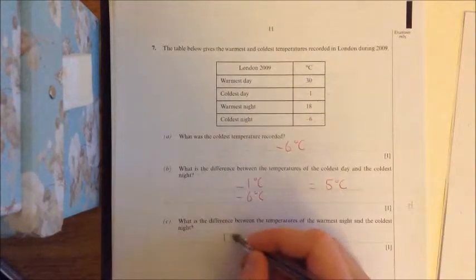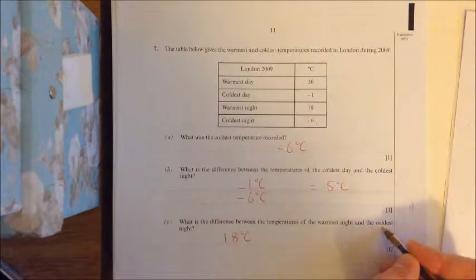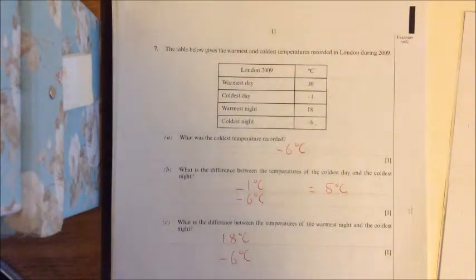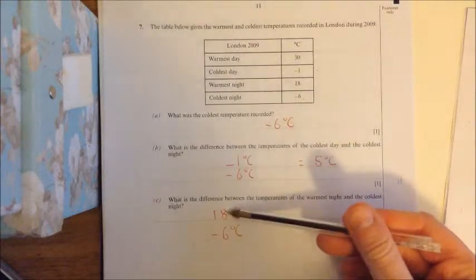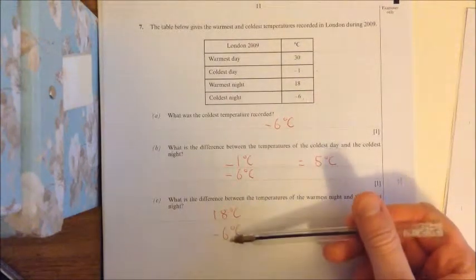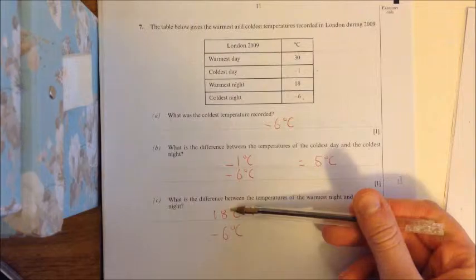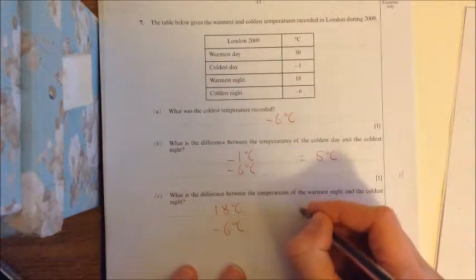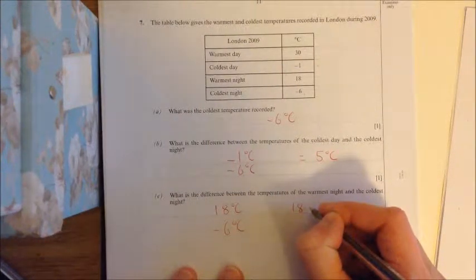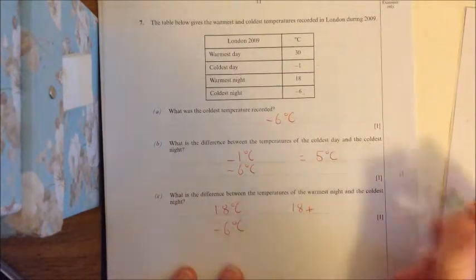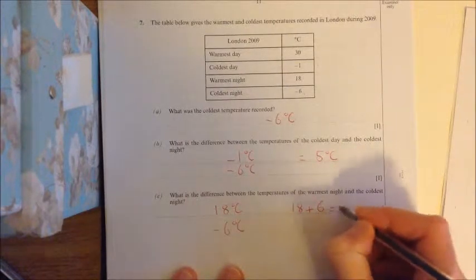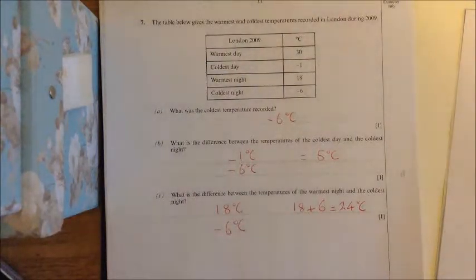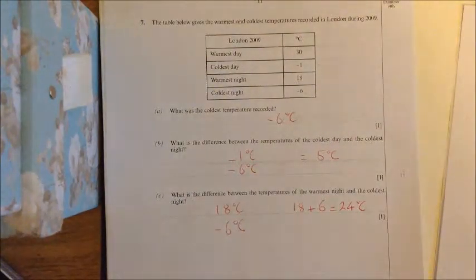What is the difference in temperatures between the warmest night and the coldest night? So the warmest night was 18. And the coldest night was -6. So this time, we're counting down from 18 to -6. So from 18 to 0 is 18. And then from 0 to -6 is 6 degrees. So 18 add 6 is 24 degrees, which is the same as 18 minus -6.